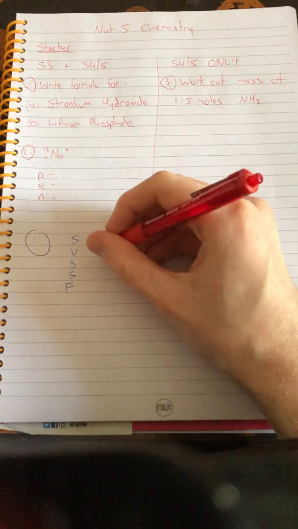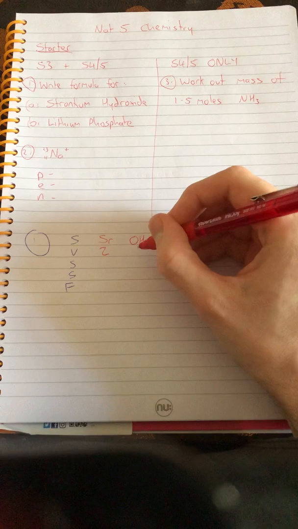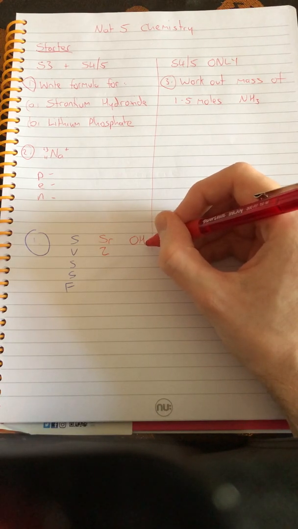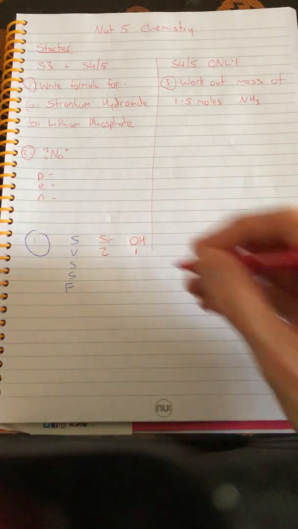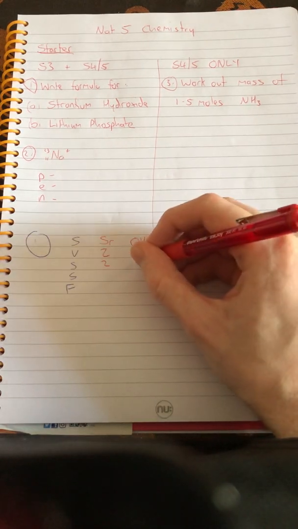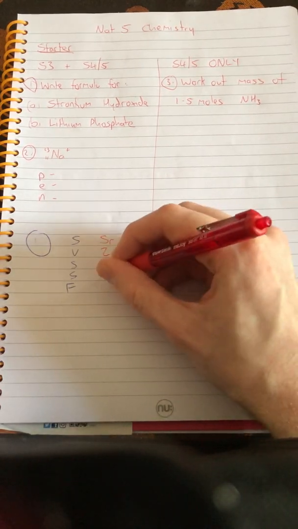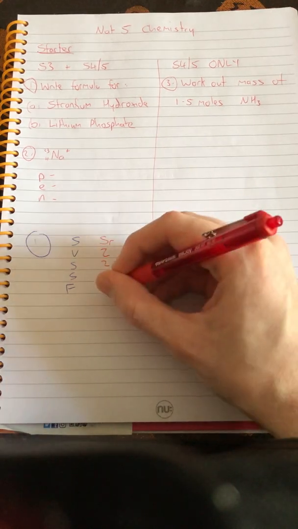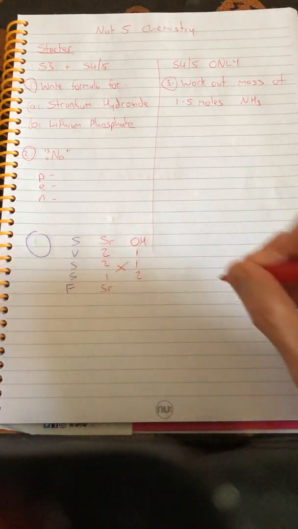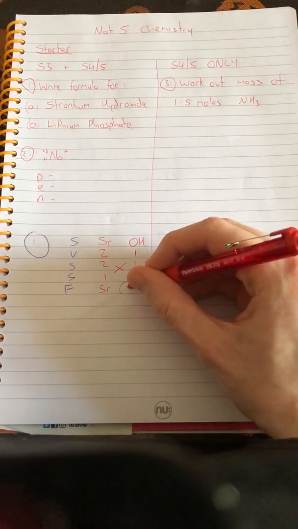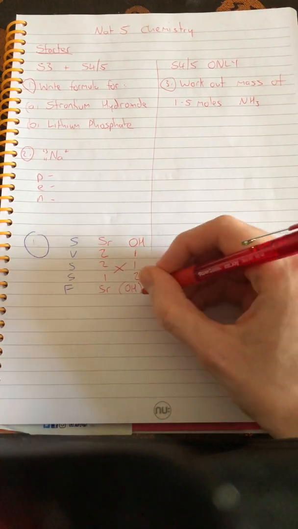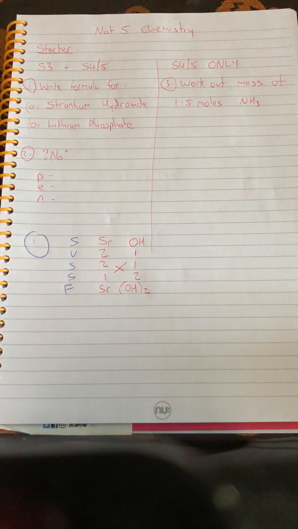Now strontium's in group 2, so it's got a valency of 2. Hydroxide, you would need to have used page 8 of the data booklet, that's in column 1, so that's got a valency of 1. They don't simplify, we swap them over, so that's 1 and 2. So our formula is Sr, and remember what I said, if you've got more than one group ion, you need to place it in a bracket and then put the 2 outside. So that's our formula for that one.